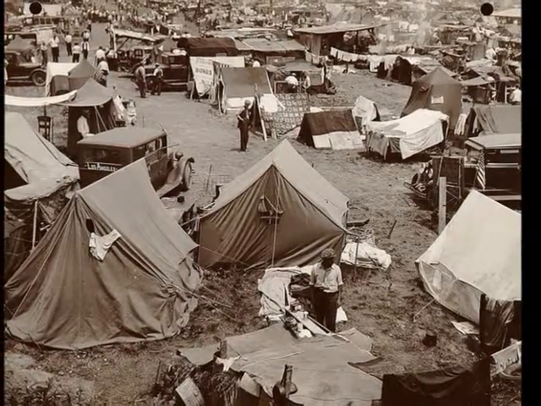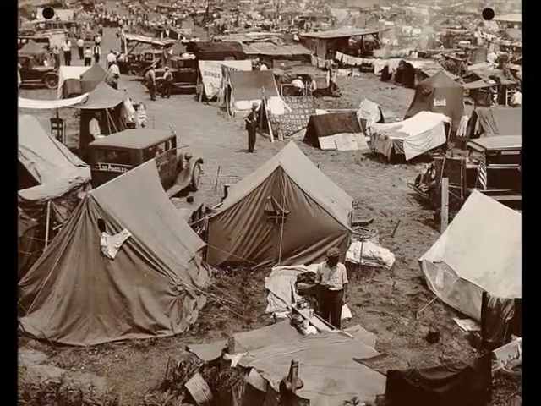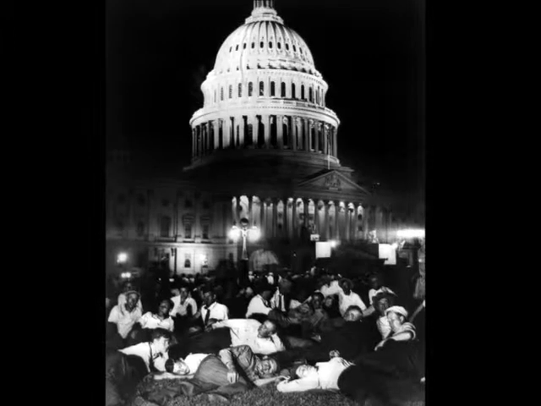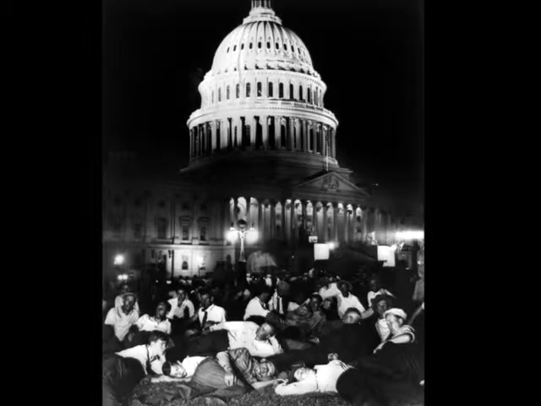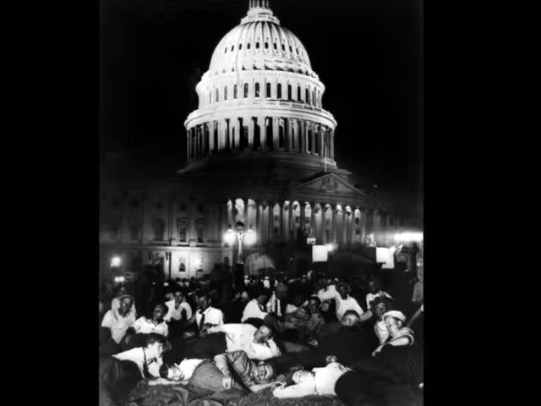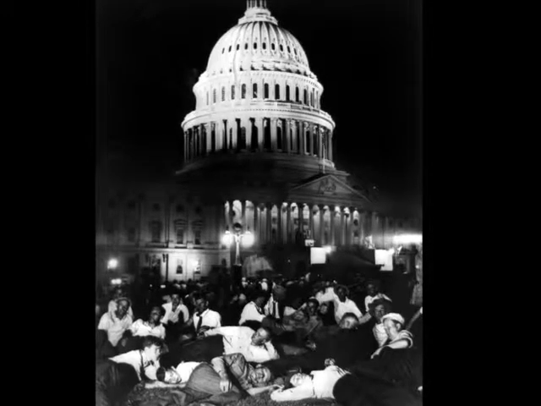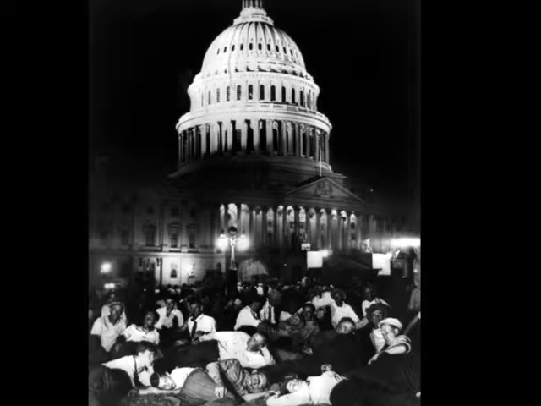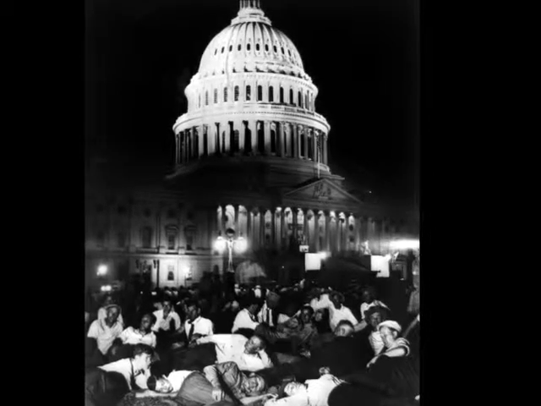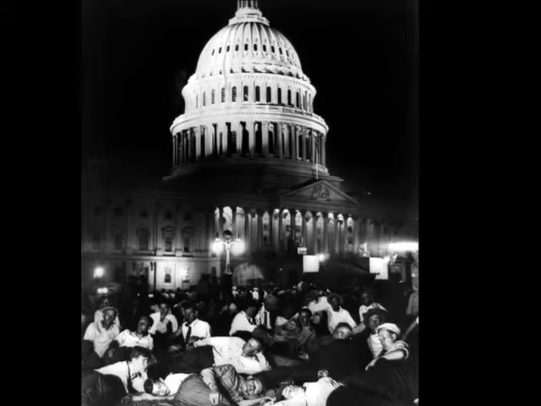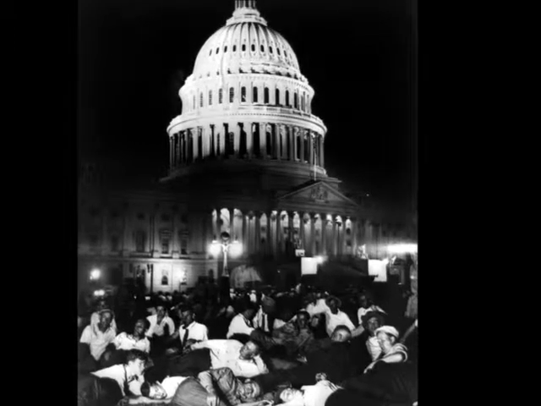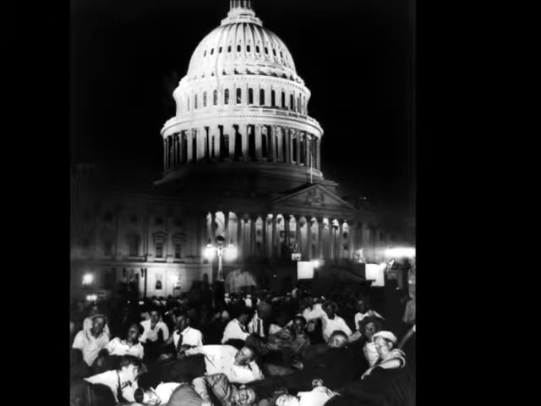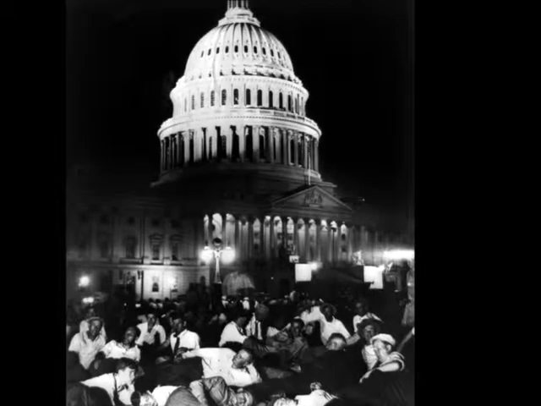The Bonus Army was the Bonus Expeditionary Force, or the Bonus Army. And it was made up of World War I veterans. It was the veterans and their families who came to D.C. because Congress was proposing a bill that would pay a bonus to World War I vets. World War I vets had not been paid adequately for their service in World War I. And so this bill going through Congress would give $500 per soldier to World War I vets. And it was supposed to have been paid in 1945, so like 15 years in the future.